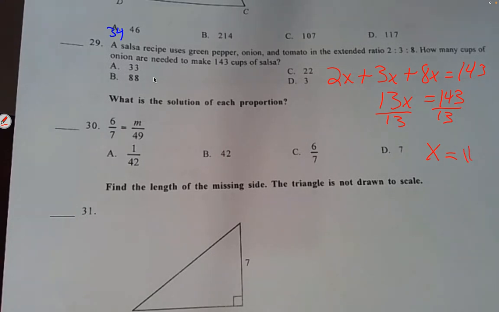Yep, it is 11. Okay, so that's not my answer though. They want to know how many onions. Well, it's green pepper, onion, tomato. What do I do with that X? 11 times 3. Yeah, I plug it back in. I just follow the order. Pepper, onion, tomato. So the 2 is the pepper, 3 is the onion. That's how I knew to do 3 times that. Okay? Are we good with that one?